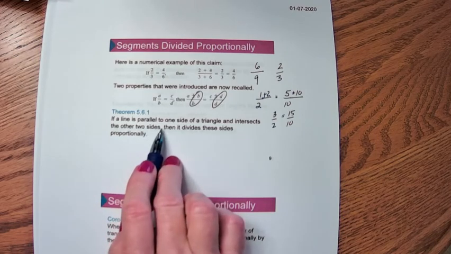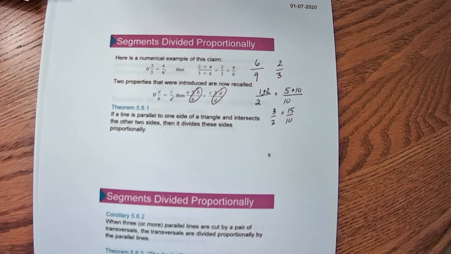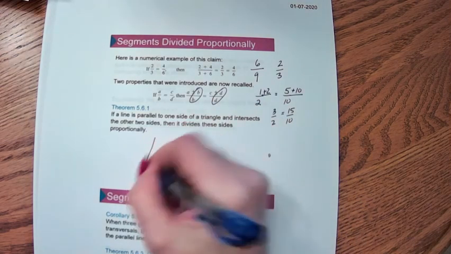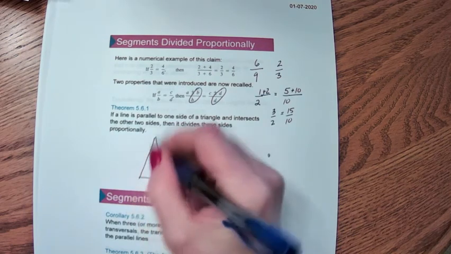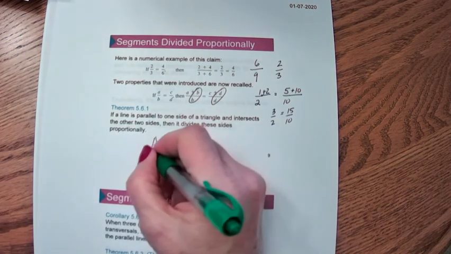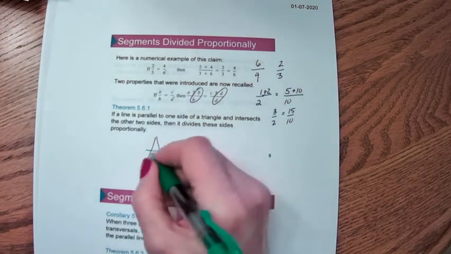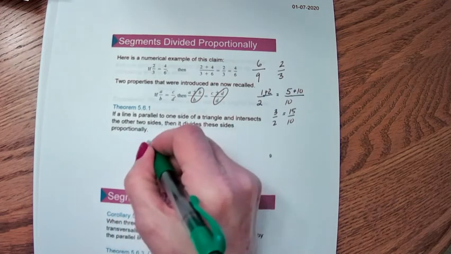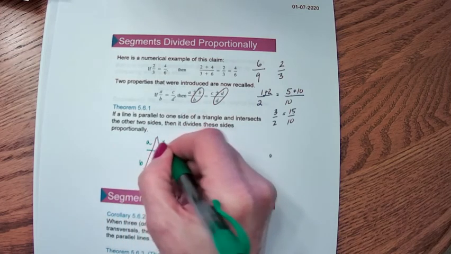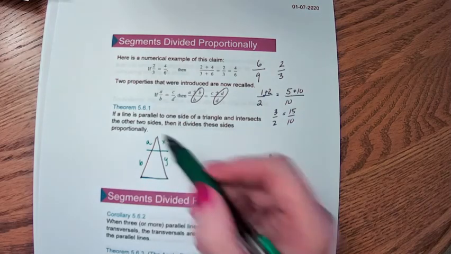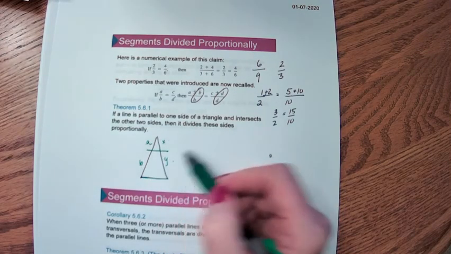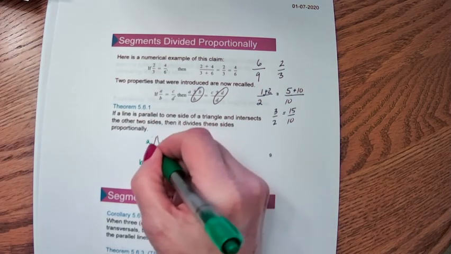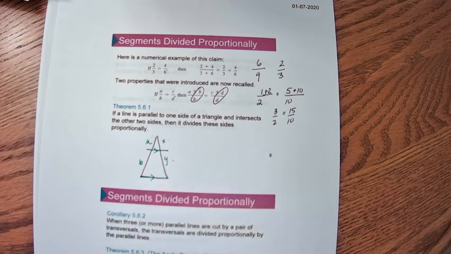So if a line is parallel to one side of a triangle, and if it intersects the other two sides, the sides are going to be divided proportionally. Here's a triangle. If I intersect with a line or a line segment and these are parallel, they'll be divided proportionally. A is to X as B is to Y, or you could say A is to B as X is to Y. As long as they're parallel, I'll mark they're parallel with the arrows there.